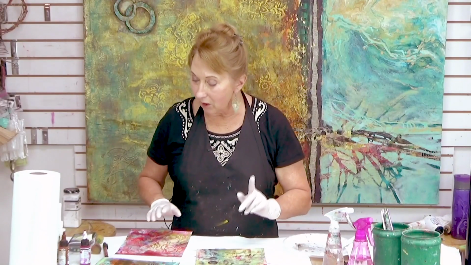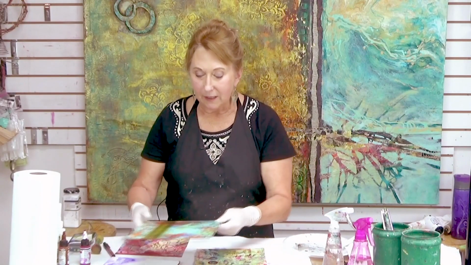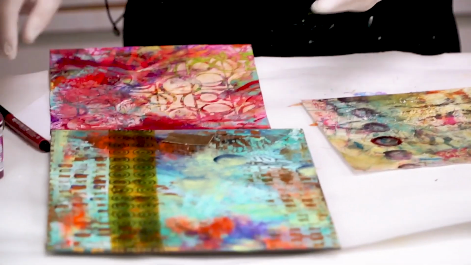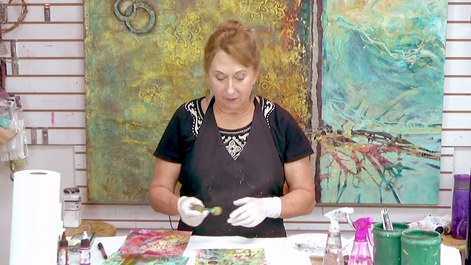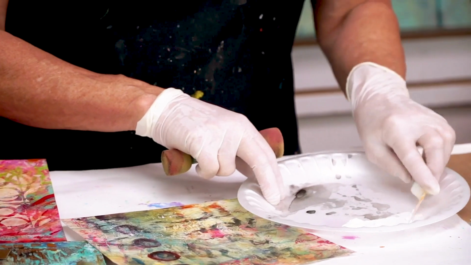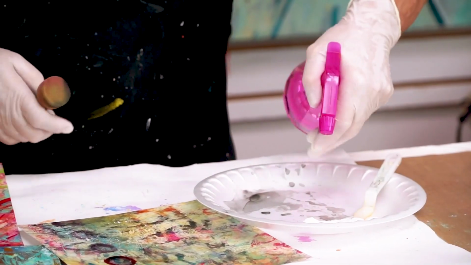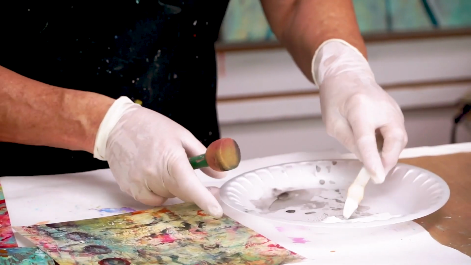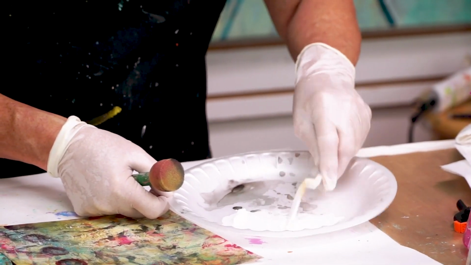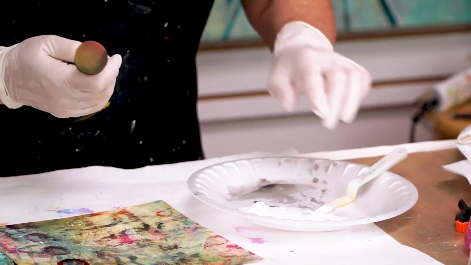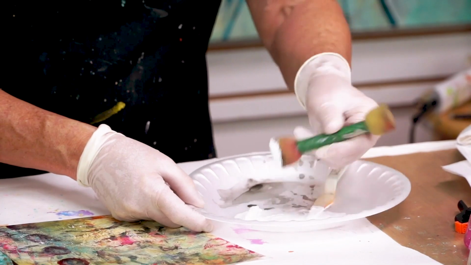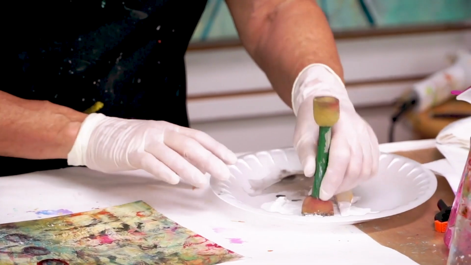Okay, let's look at the soft edges. This is a soft edge, and it's done using a foam stamp like this. Let me just come in here. This is just a white paint. It's a heavy body white, but I decided to use the heavy body because the fluid paint really soaks into the sponge a lot. And this, I think, will work a little better.